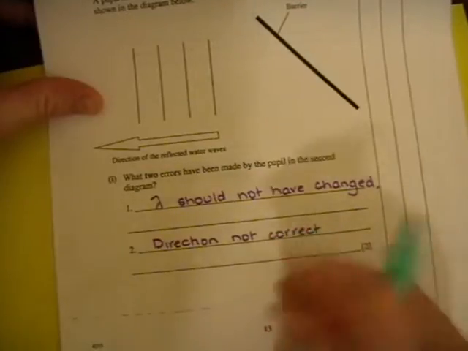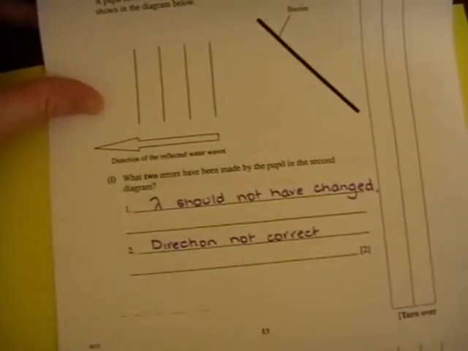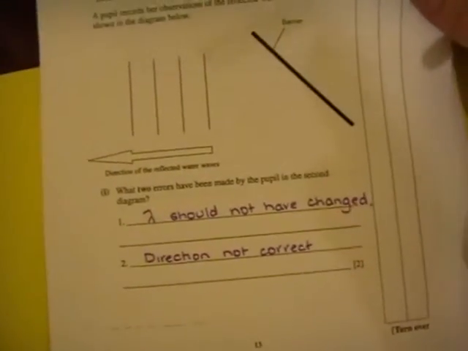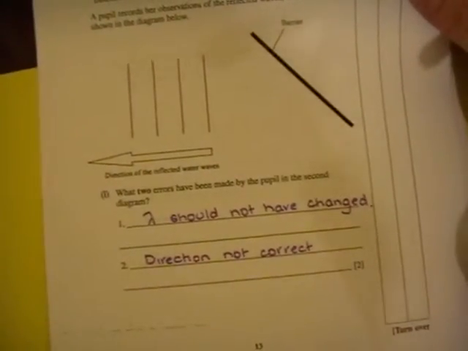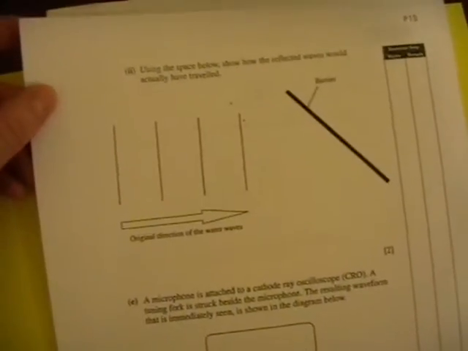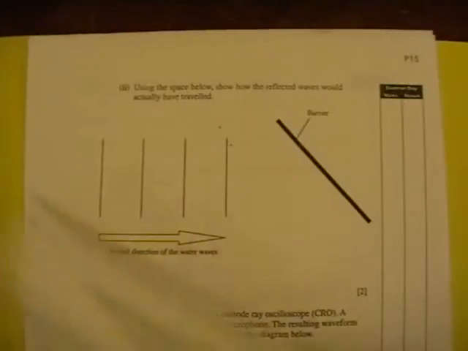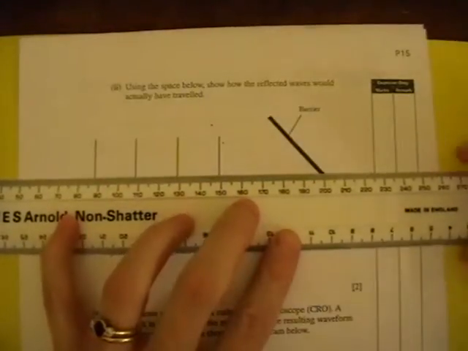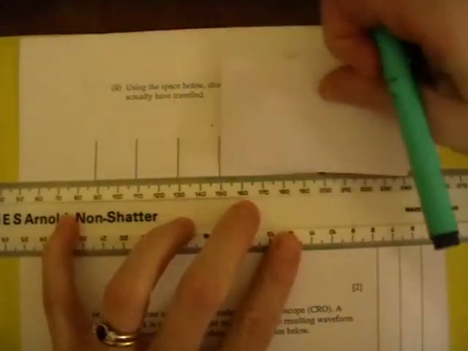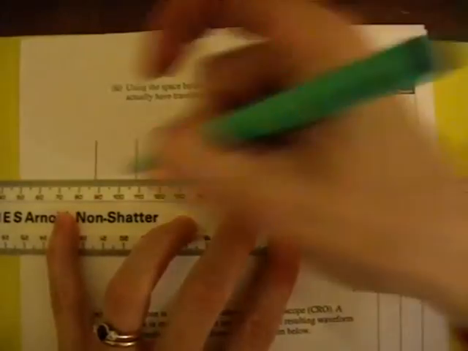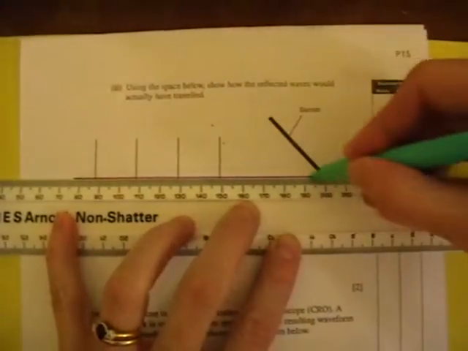Now you could draw the correct direction in the diagram if you wanted, but on the next page they've asked you to do that. So using the space below, show how the reflected waves would actually have travelled. I'll just straighten that up for you again. So there's your waves going in. So I'm going to draw a line here, and again I'll just use my wee piece of card to make sure I've got a good right angle. And so there's my ray going in.